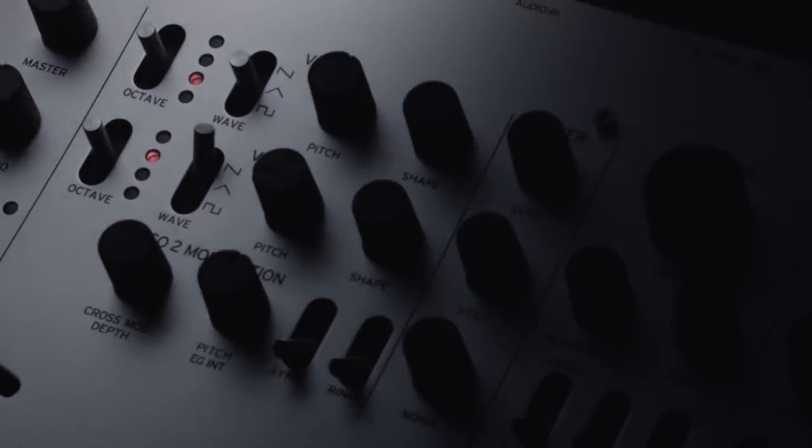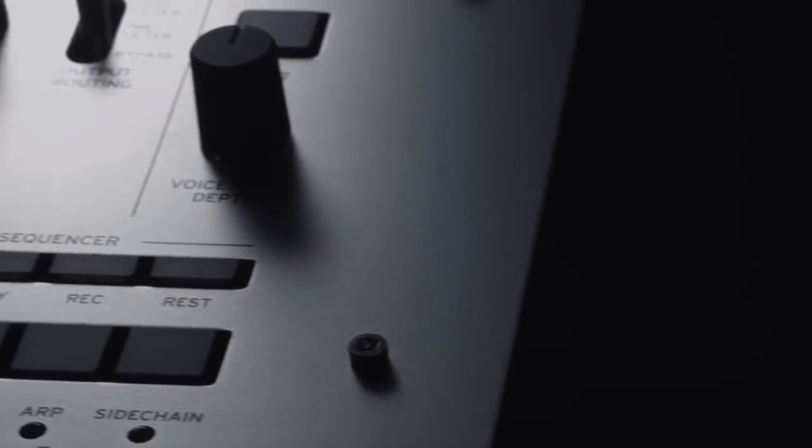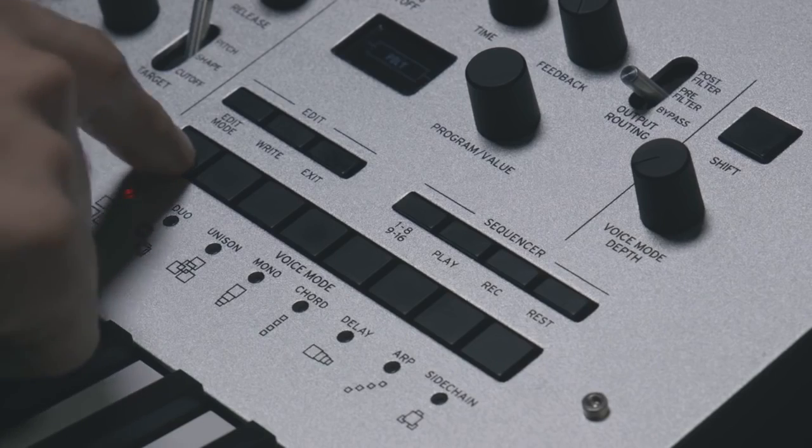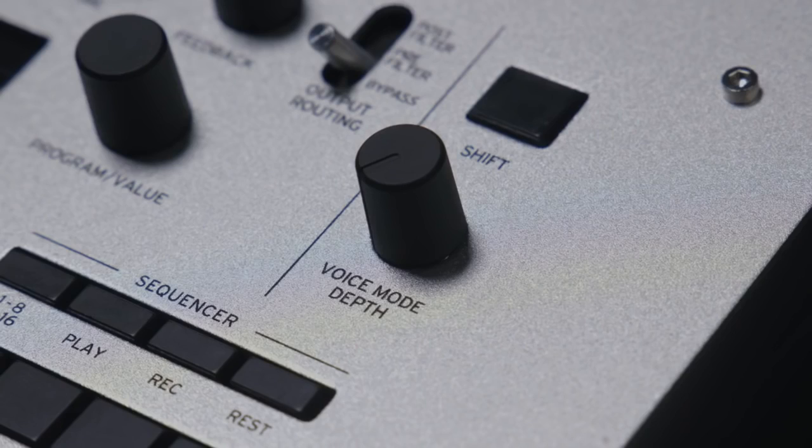So we've talked about the synthesis available in each voice, but the Minilogue has 4 voices and they can be assigned in various interesting ways. Simply choose a voice mode from one of the 8 buttons and adjust the voice mode depth control to your liking. In poly mode, you have polyphonic playability, and the depth inverts any chords that are played.